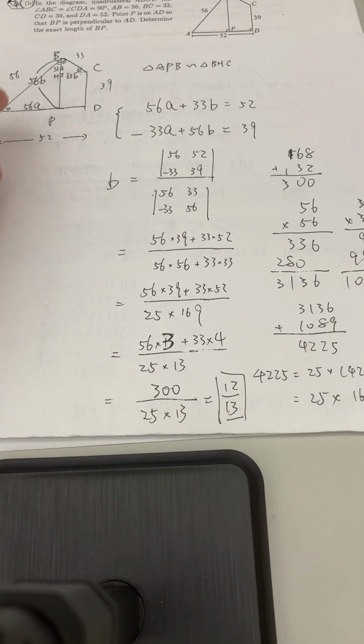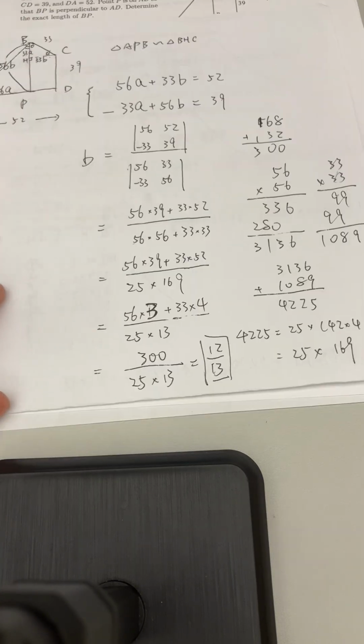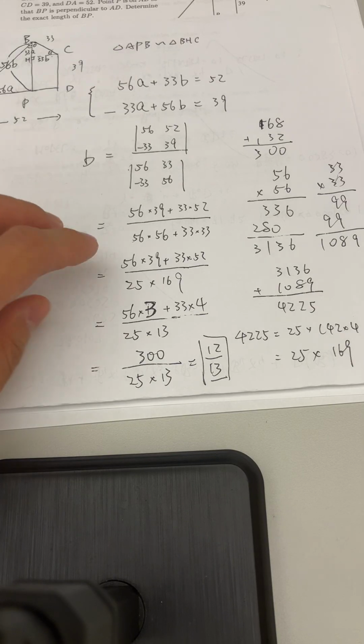The most important part is that you notice these two are similar, and then you can do something. But actually there are many ways of solving this one, but none of them can help you avoid these computation stuff. But anyway, here we are.